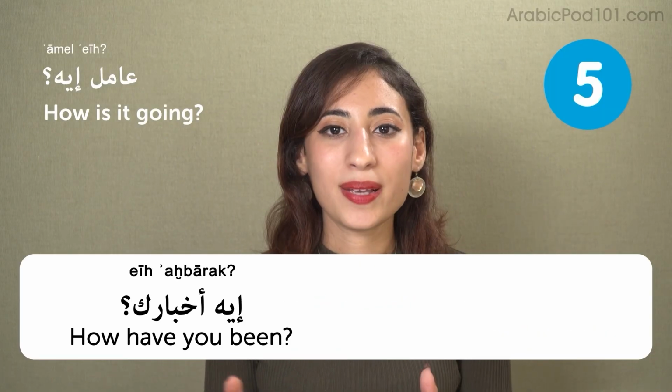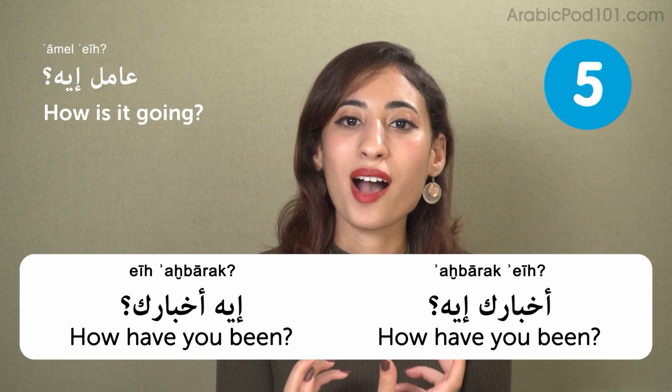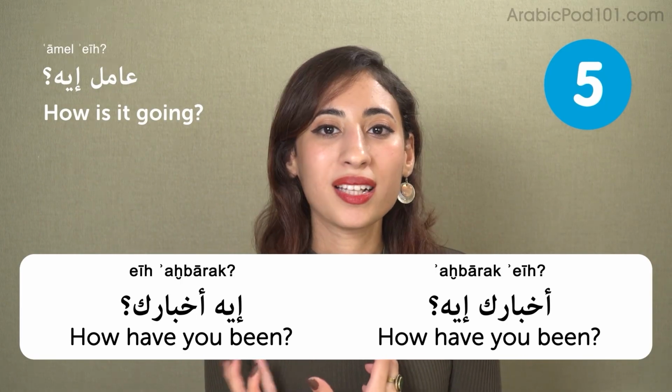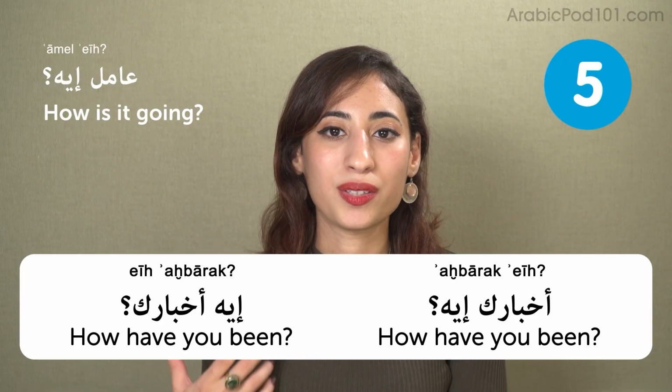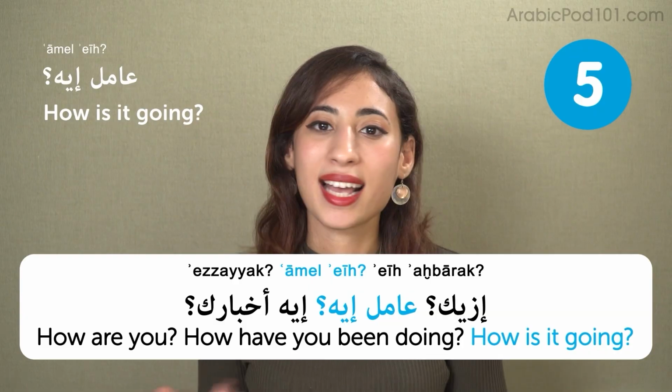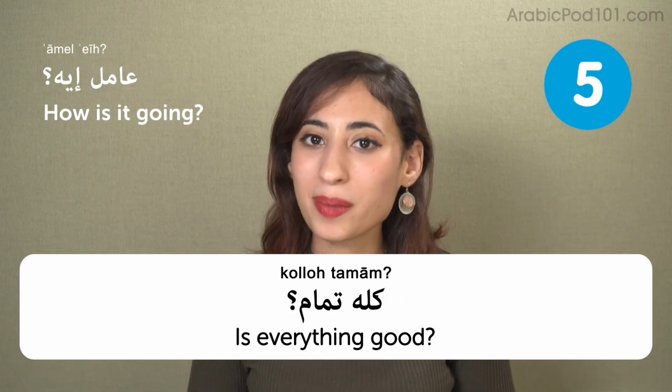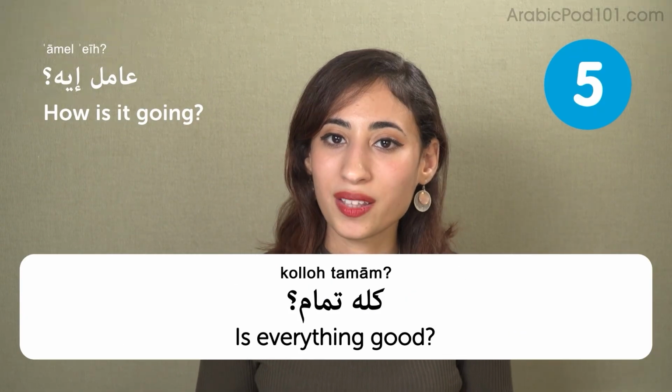إيه أخبارك is basically the reverse version of أخبارك إيه. But it's kind of a little informal, so you can use it with a friend, you can use it with your family and so on. إزيك عامل إيه؟ إيه أخبارك؟ كله تمام؟ كله تمام. It means, is everything good?